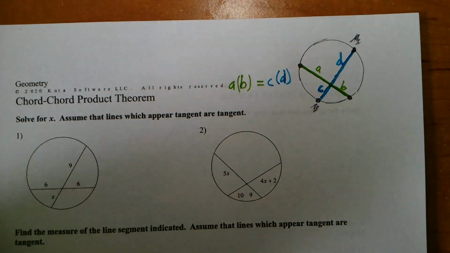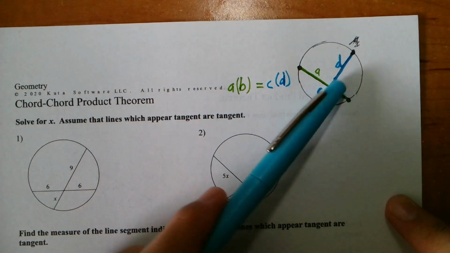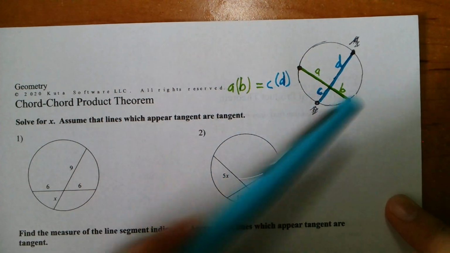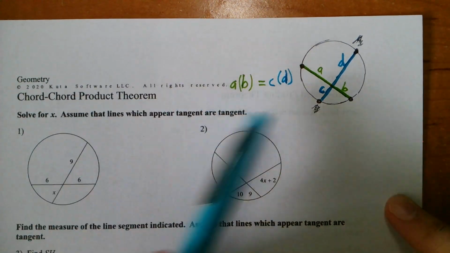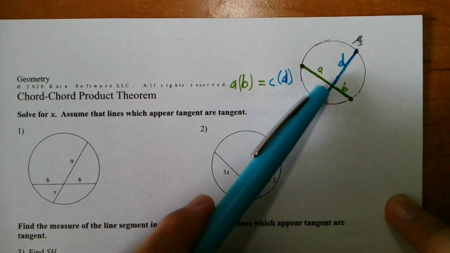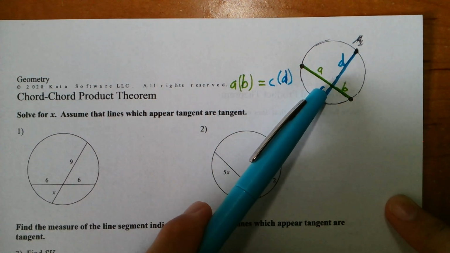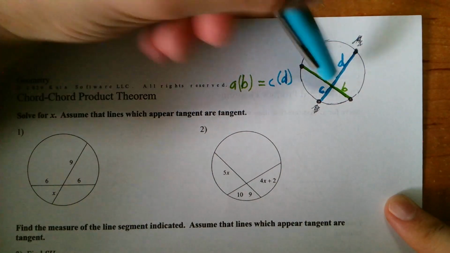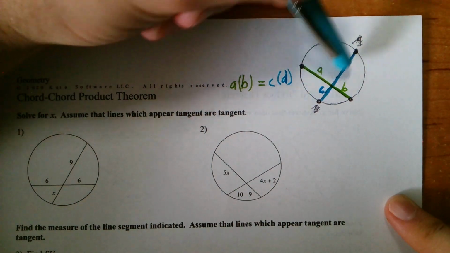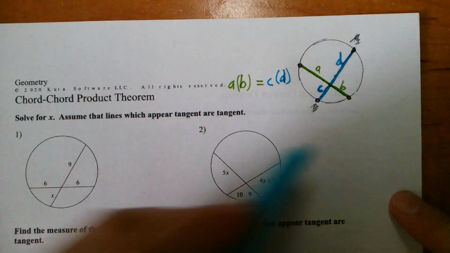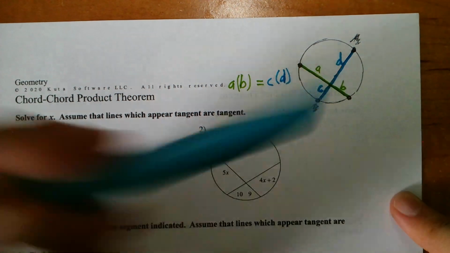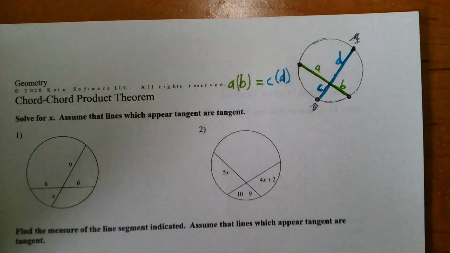In other words, if I take both parts of one chord and multiply them, that product is the same as the product of the parts of the other chord. So A times B is equal to C times D. Both the green parts multiplied together equals whatever both the blue parts multiplied together are.